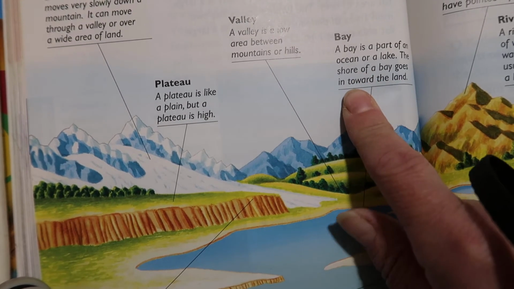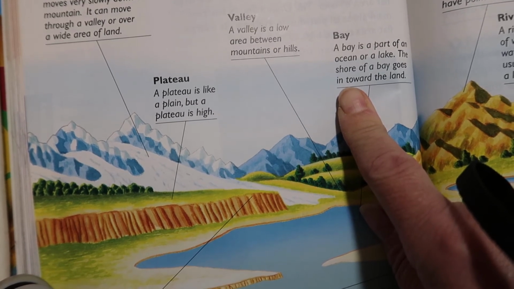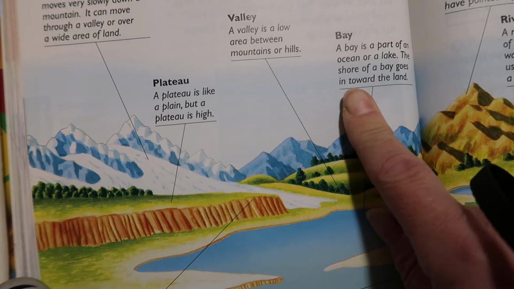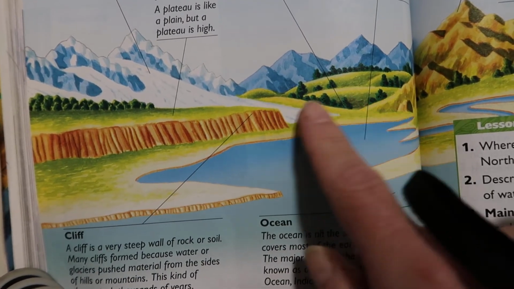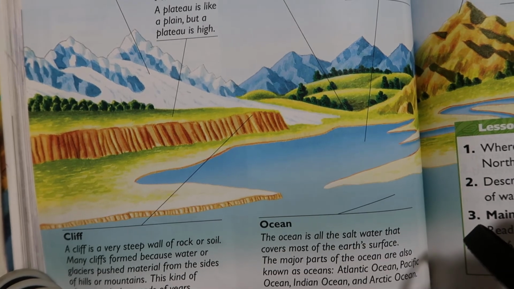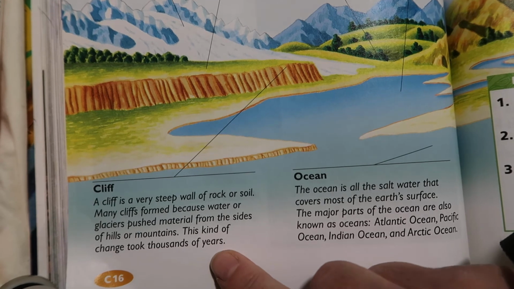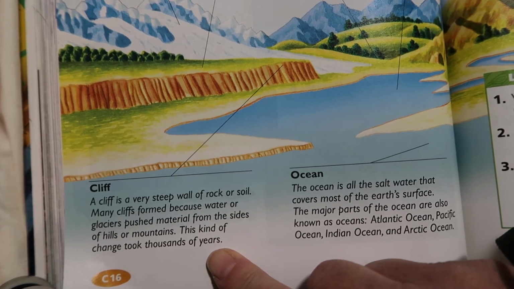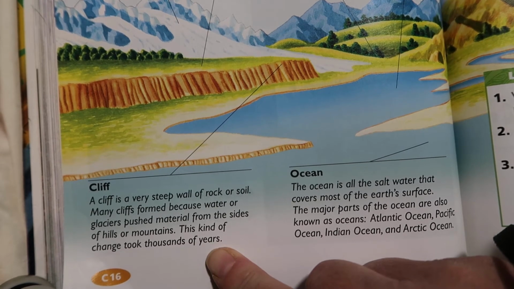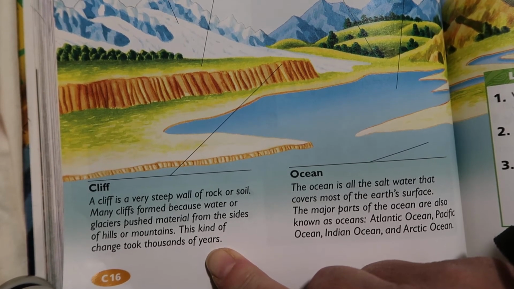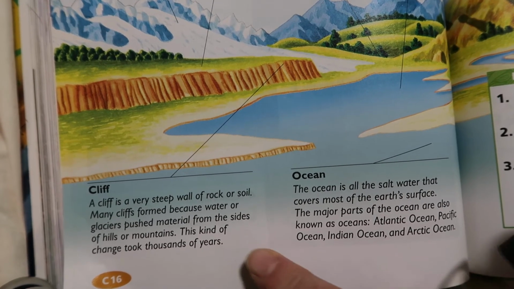A bay is a part of an ocean or a lake. The shore of a bay goes in toward the land. So here's the bay. Right here. And then we've got down here. A cliff is a very steep wall of rock or soil. Many cliffs form because water or glaciers pushed material from the sides of hills or mountains. This kind of change took many, many years.